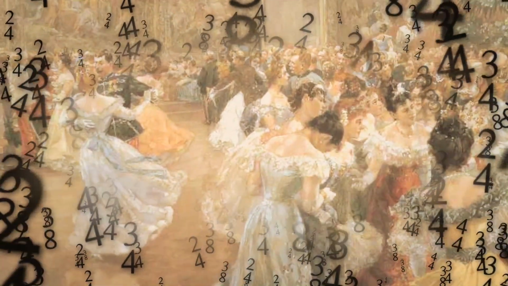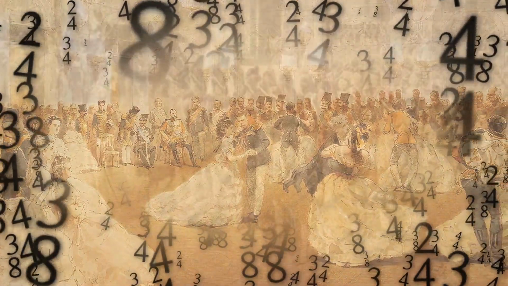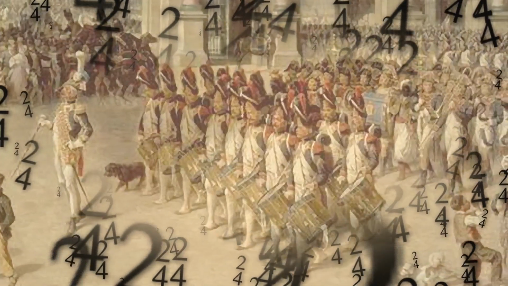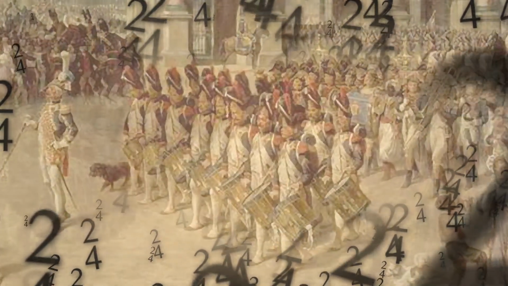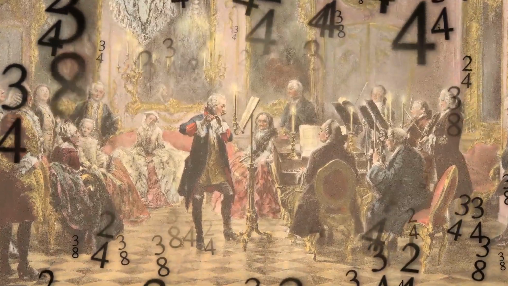At times, especially in popular dance forms, the meter will remain constant. All ballroom dancing fits into this category. A march would also fit into this category, remaining constant, usually in 2/4. It is also the case with most music from the 18th and 19th centuries.